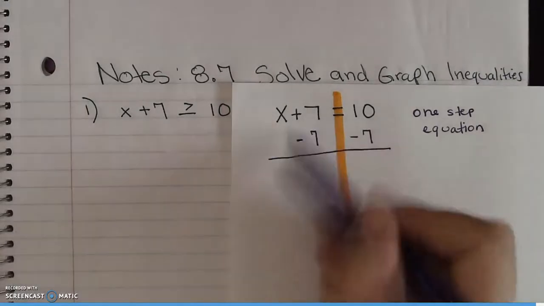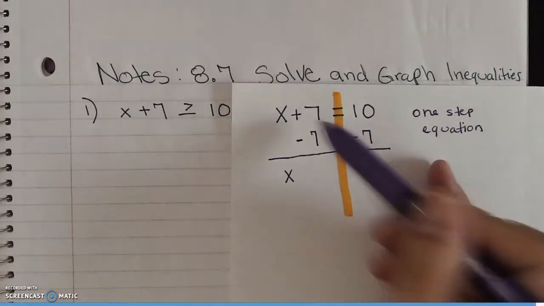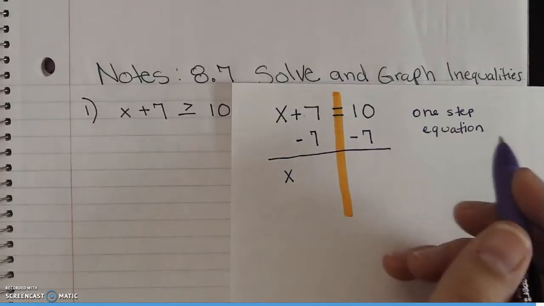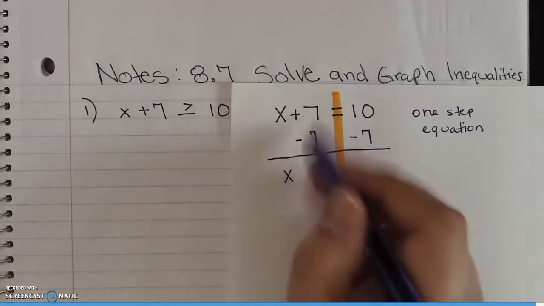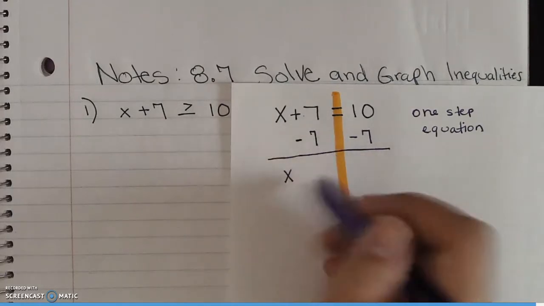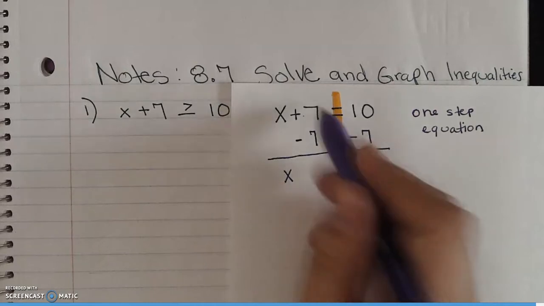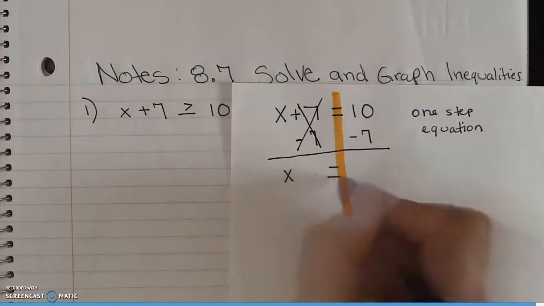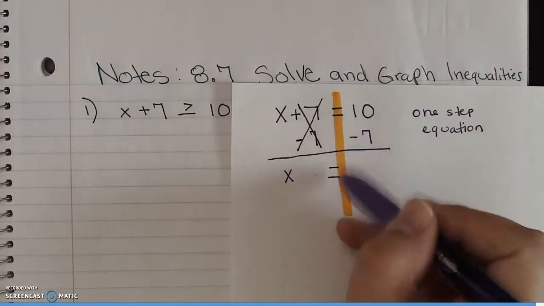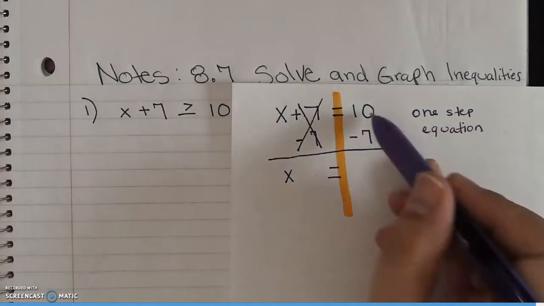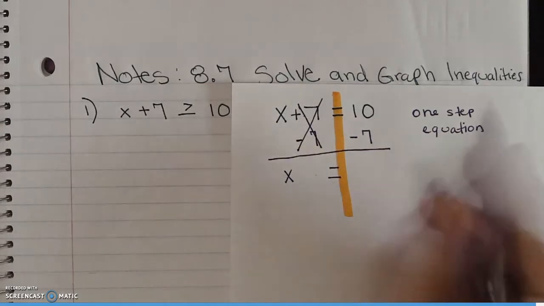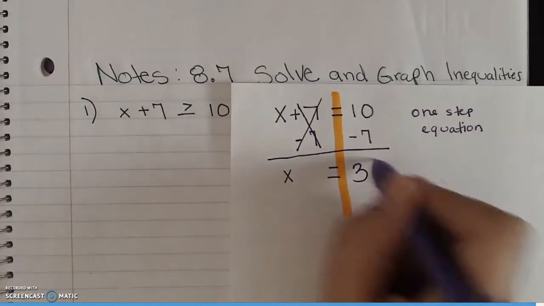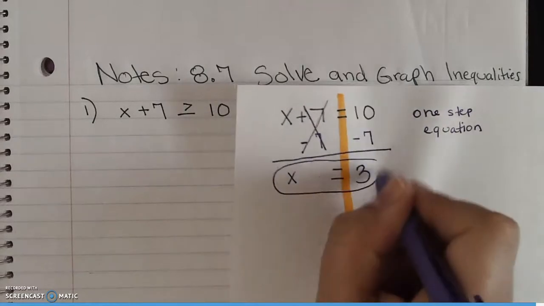So we have x, we bring it down. But what is 7 minus 7? That's going to give you 0. And remember, due to the identity property, anything that is added with 0 is that number itself. So this crosses out, and now you have x all by itself. You bring your symbol down, which is equal. And now 10 minus 7 is 3. That's how we would solve this information.